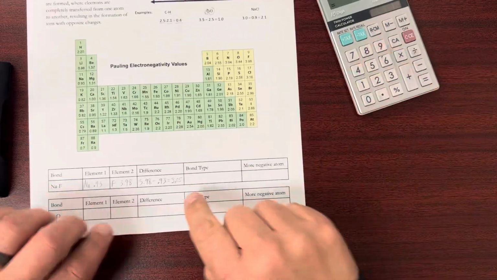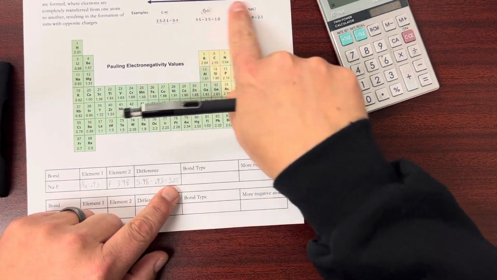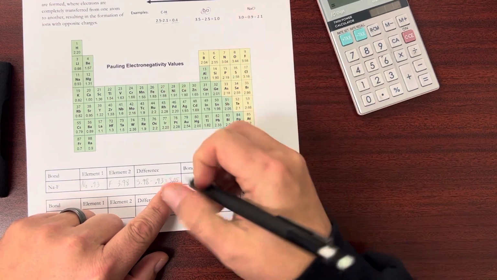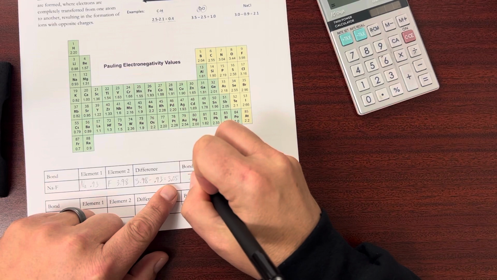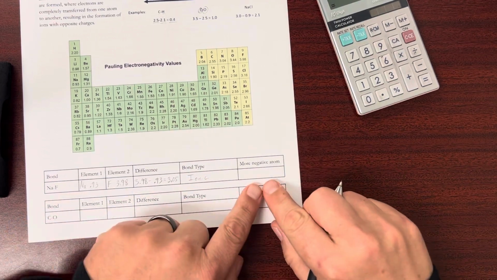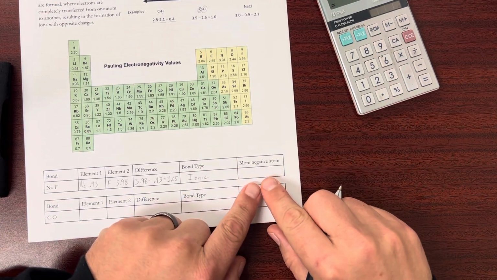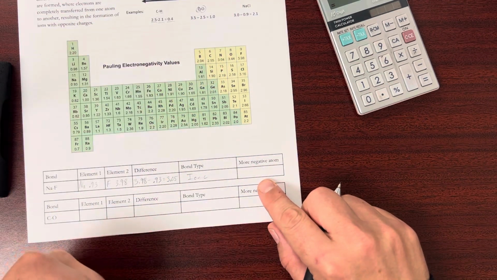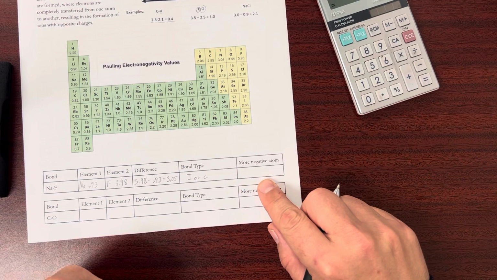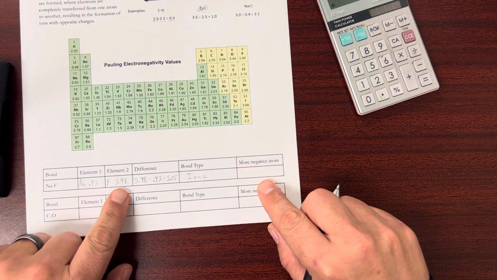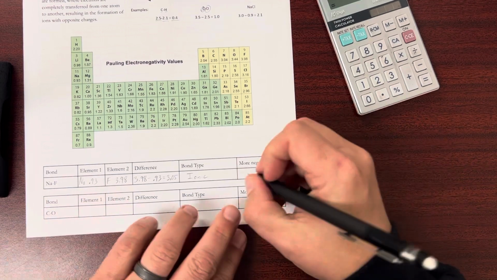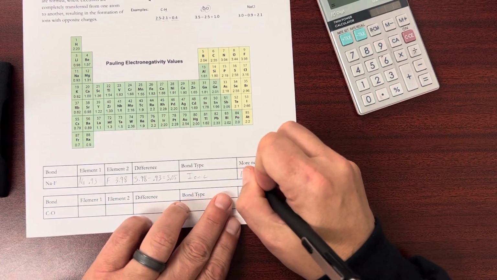All right, so my number 3.05, if I look up on my chart, it's bigger than 1.8, so this is an ionic bond. So I write ionic. And then the last part here, more negative atom. It's saying which one pulls at the electron harder. It's whatever one has the larger number between fluorine and sodium. Well, fluorine has a larger number, so it's more negative.